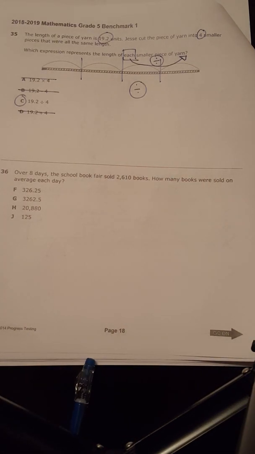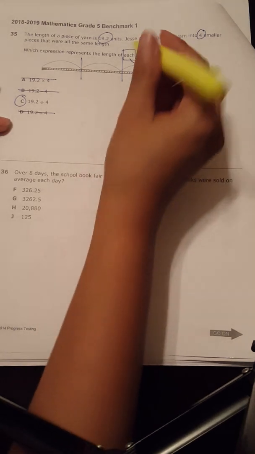Why did I divide in this one? I divided because of the word each in the question that means to divide. You could have also used a picture, splitting it up into equal groups.